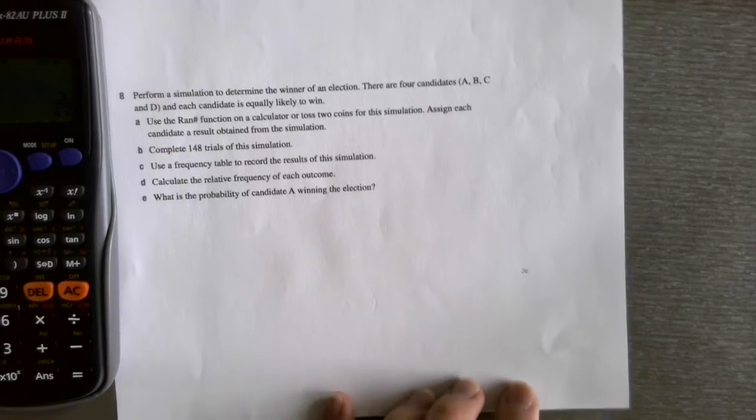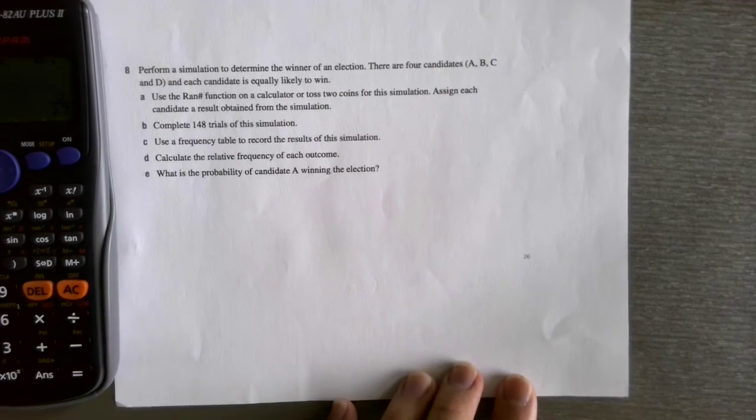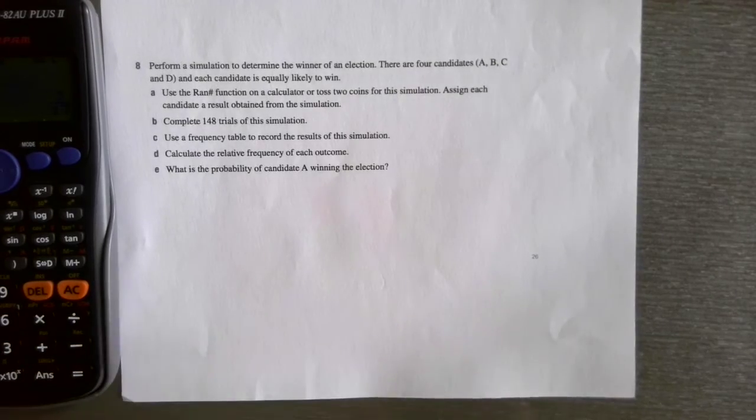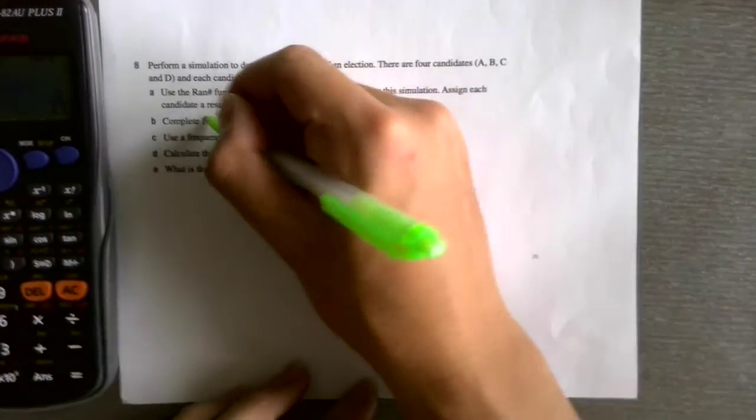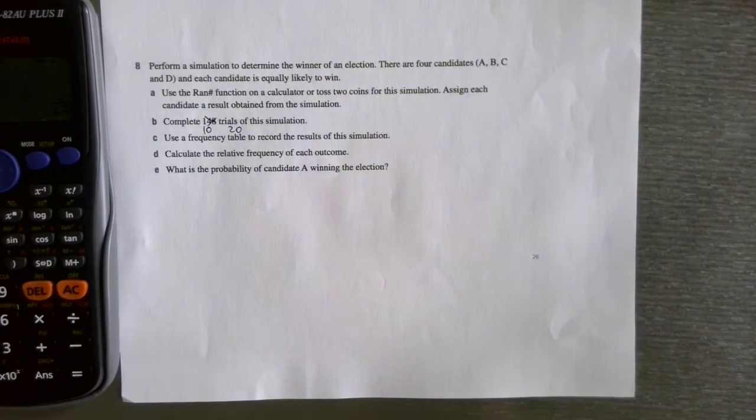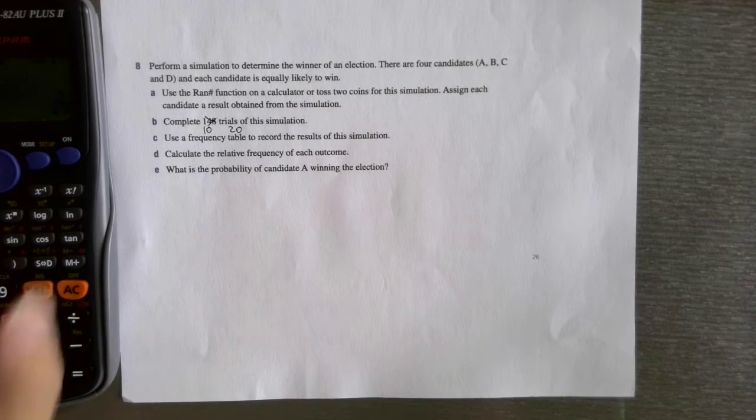Okay, now this next example is also telling us to use a simulation again. Now what I'm going to do is show you something different. It tells us to do 148 trials. Let's not do that. Let's do 10 and then 20 trials. But before we do that, we need to assign each candidate a result from our simulation.